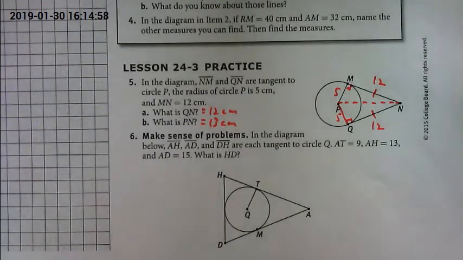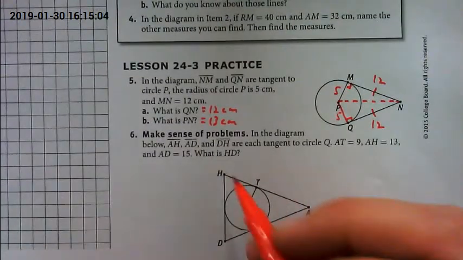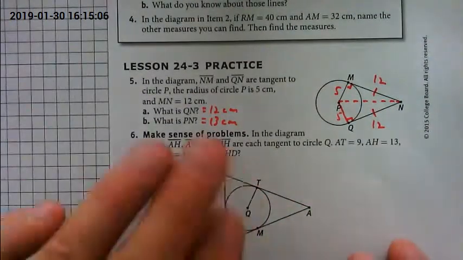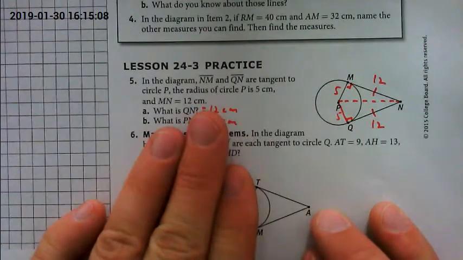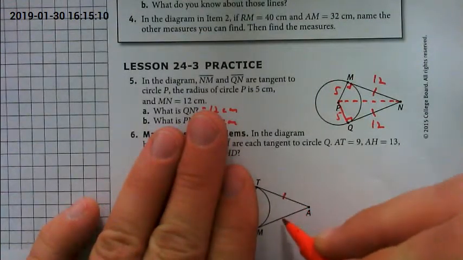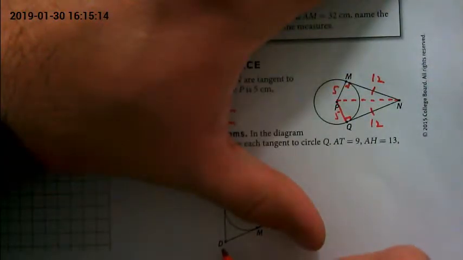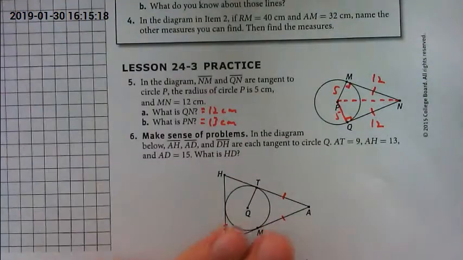All right. So then, on number 6, we're using that same property for this entire problem, because all of these are tangent lines. These two come from the same exterior point, so to their point of tangency, those two are congruent. From this exterior point, these two are congruent.